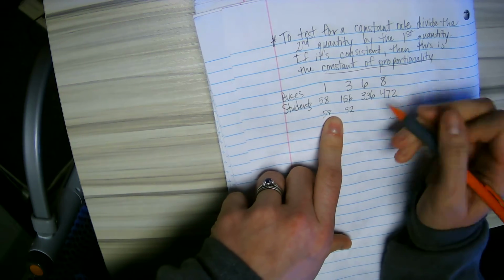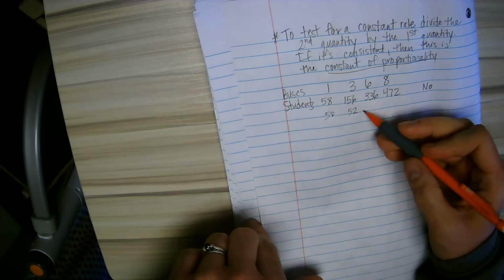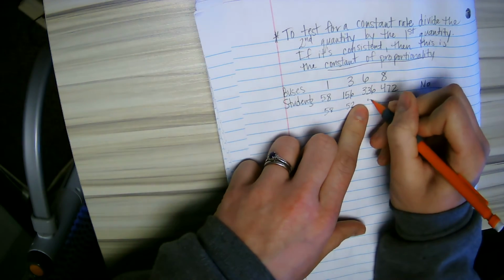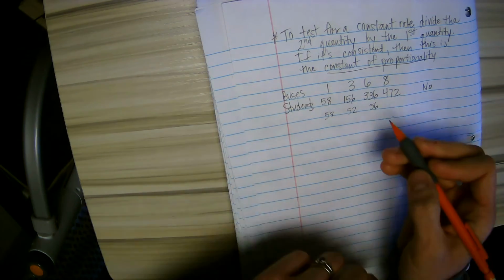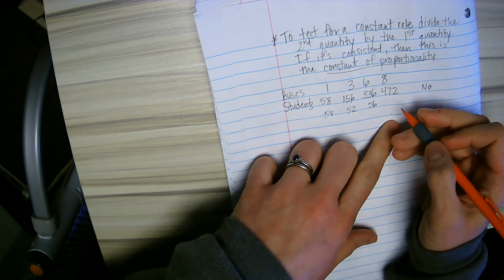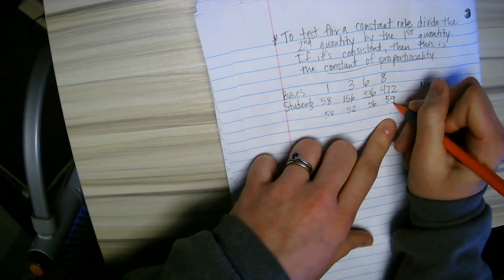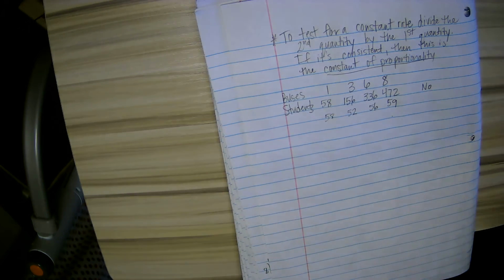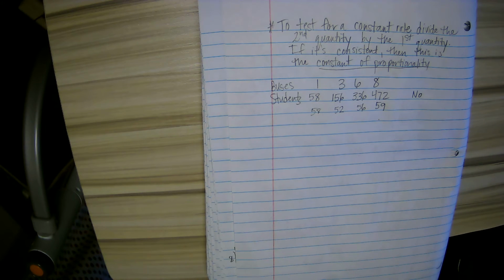So already we know it's going to be a no, right? 3 goes into 35, 56 times. So the first 3 were different. 8 goes into 45, 59 times. So that's a big fat no. There is no constant of proportionality with that one. There is no proportional relationship.